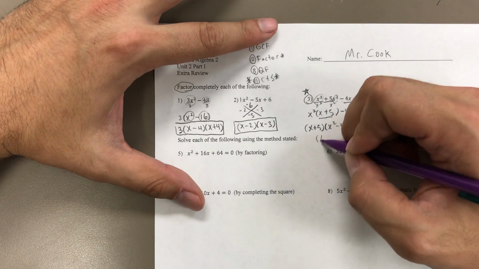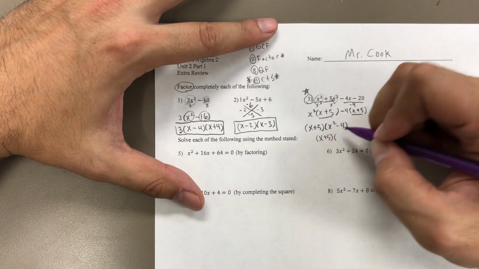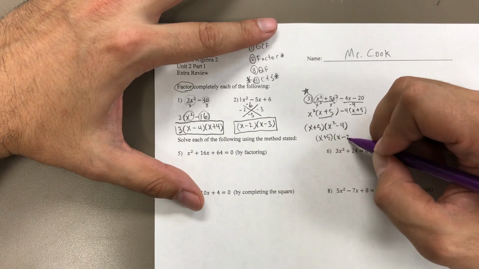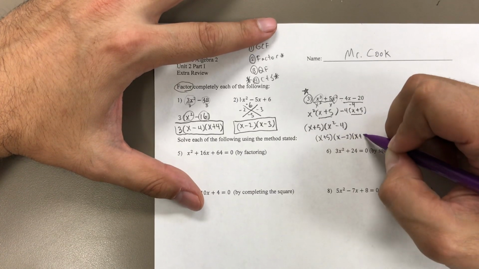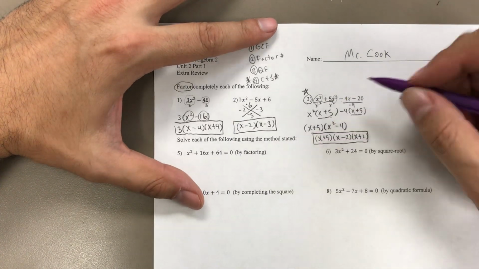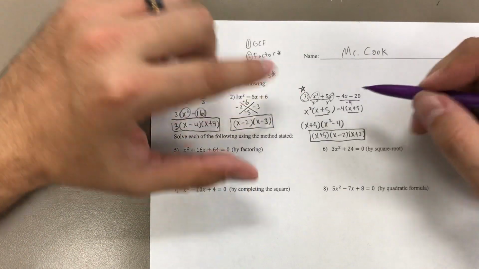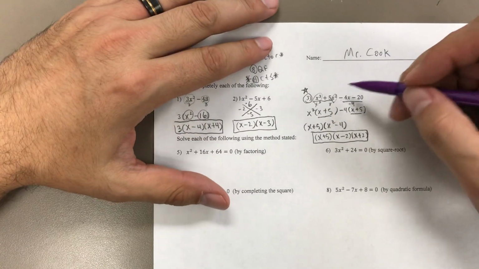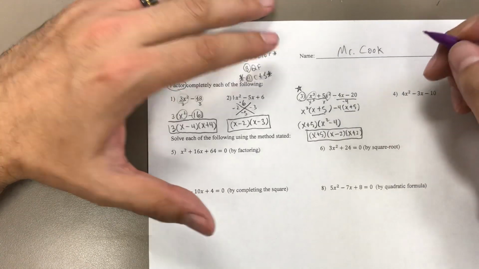So we should end up with x plus 5 times parentheses, the square root of x squared is x, the square root of 4 is 2, so x minus 2, and its conjugate x plus 2. All right, that's a completely factored expression. This method of factoring is going to help us out a lot in part 2, polynomials. So look forward to using that in the coming weeks.